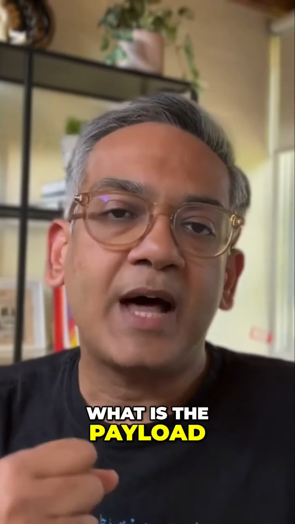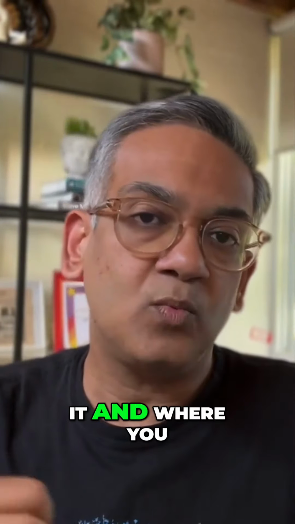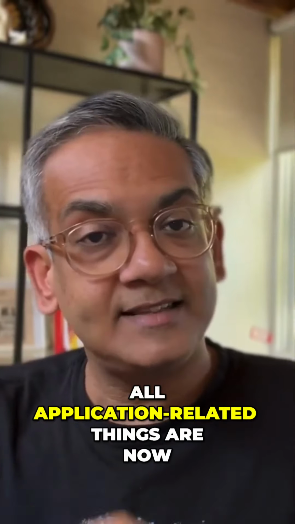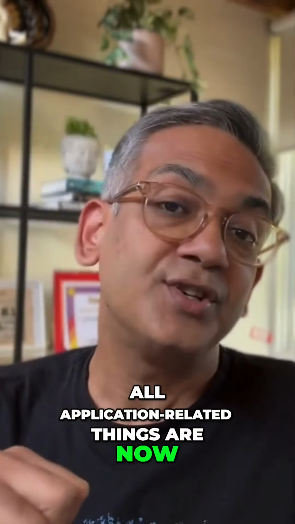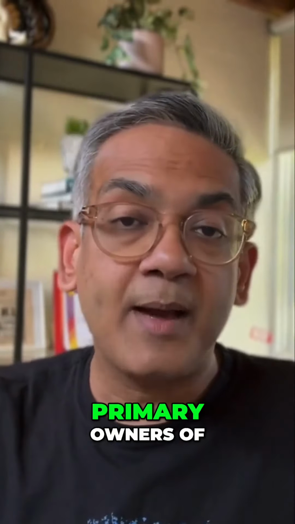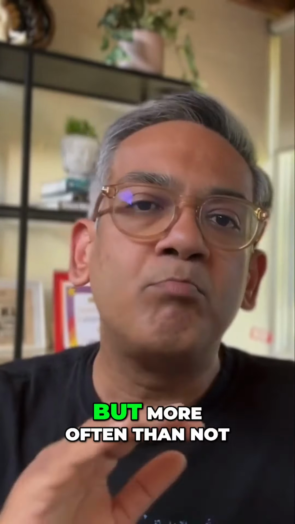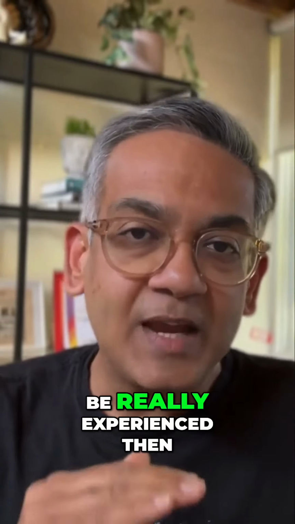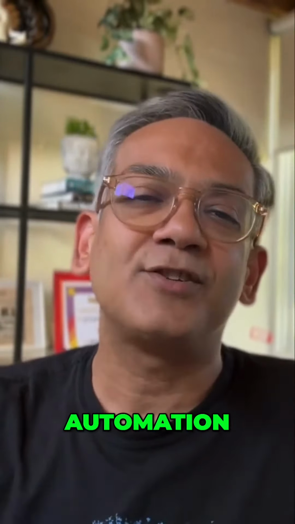What is the payload, how you package it, how you run it, where you run it, and how do you configure it? All application-related things are what DevOps engineers need to be aware of. Now, of course, developers are probably the primary owners of it, but more often than not, DevOps engineers need to be really expert in these aspects of application.